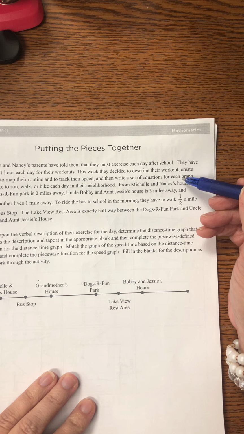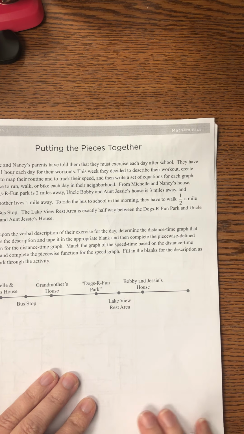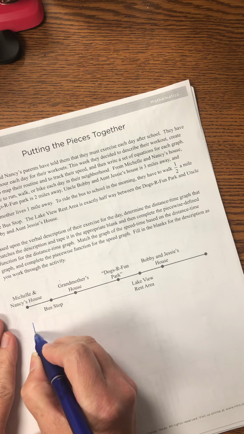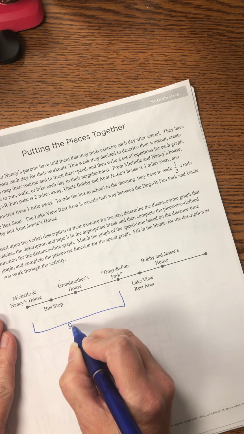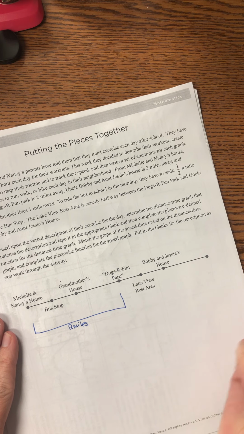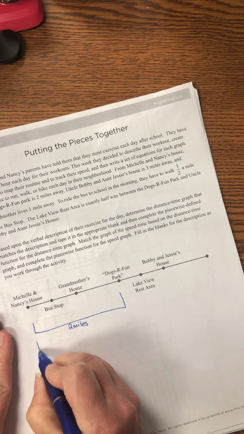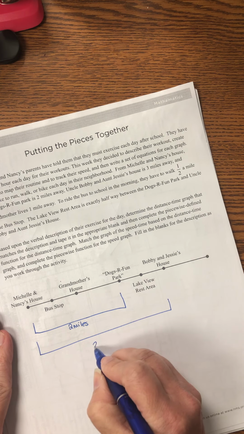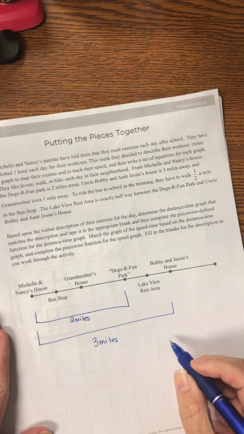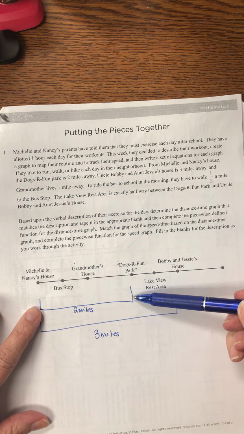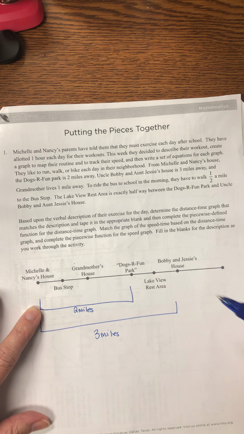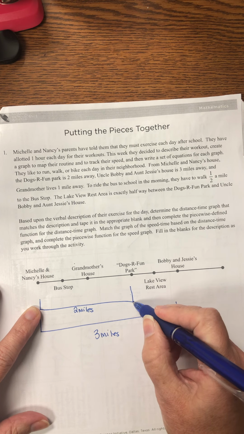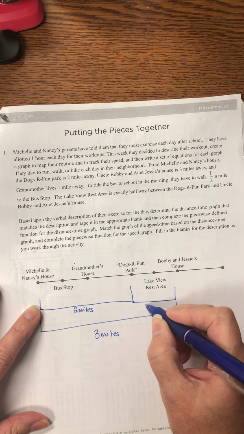From Michelle and Nancy's house, the Dogs Are Fun Park is 2 miles away. So right here is Michelle and Nancy's house to the Dogs Are Fun Park is 2 miles. Uncle Bobby and Aunt Jessie's house is 3 miles. So from their house to Uncle Bobby and Aunt Jessie's is 3 miles. Well, if you look at what we've written down thus far, if Michelle and Nancy's house to the dog park is 2, and then to Bobby and Jessie's is 3, that tells me that this distance from the dog park to Bobby and Jessie's, that's 1 mile.